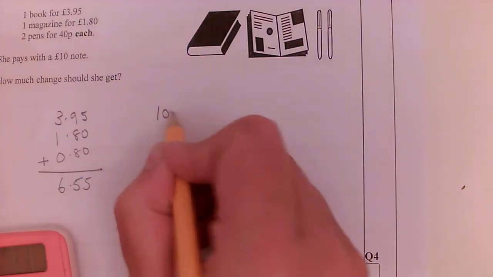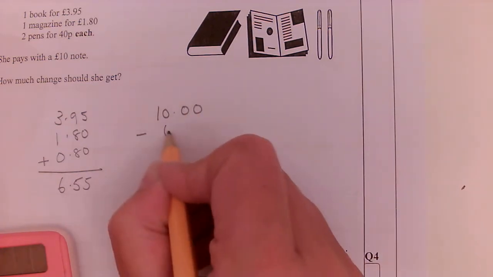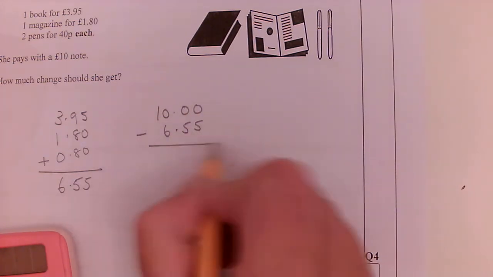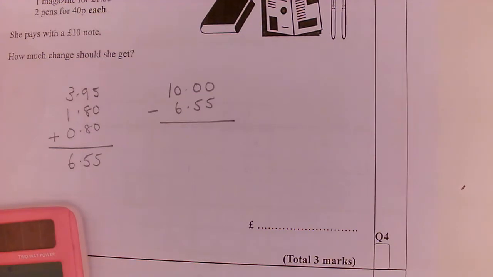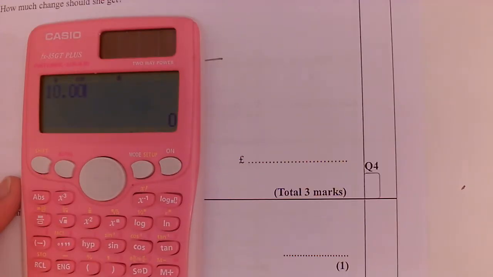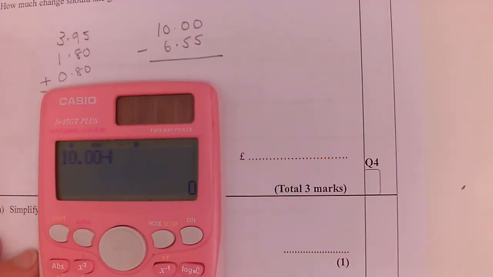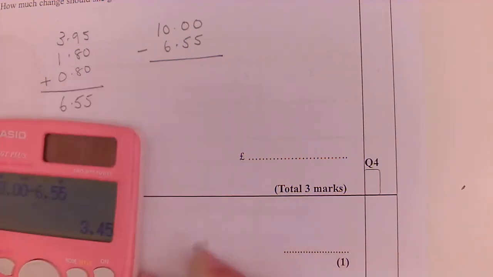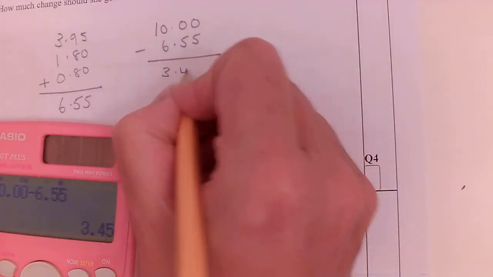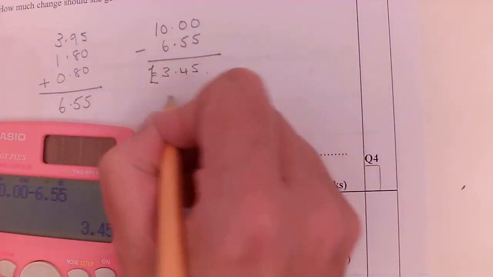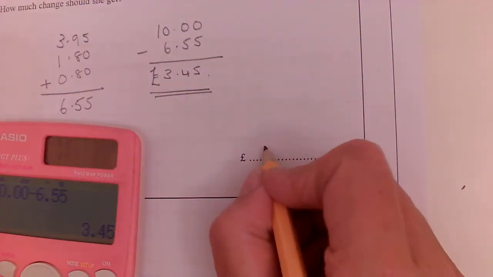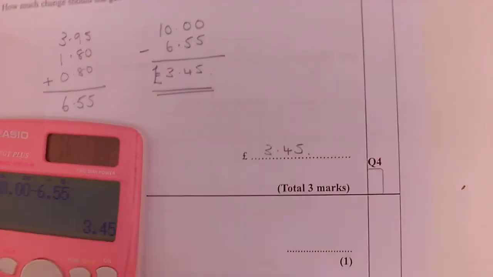How much change does she get? So £10 take away £6.55. And again, I'm not going to do that in my head because I've got a calculator. And the answer is £3.45. So again, even though the arithmetic is relatively straightforward, I'm still using my calculator.